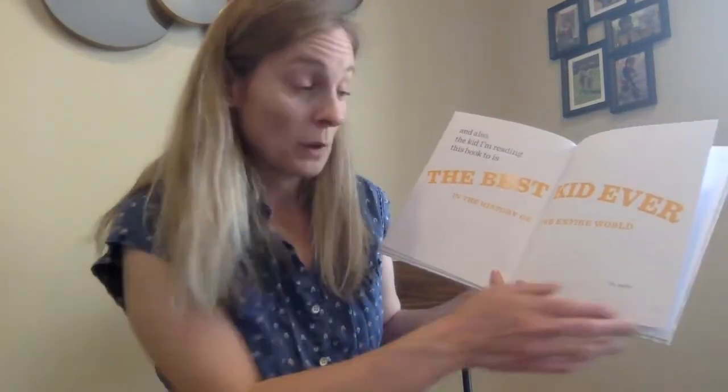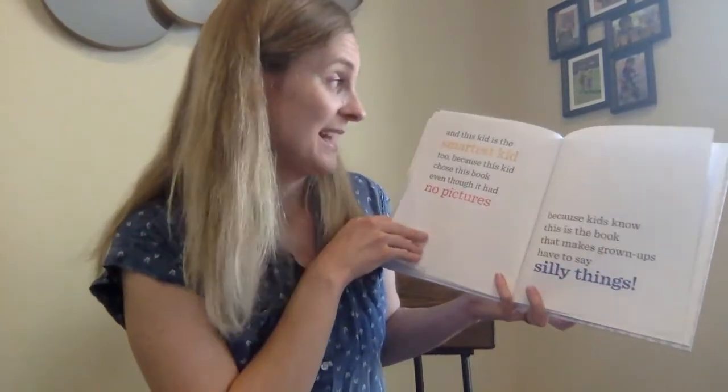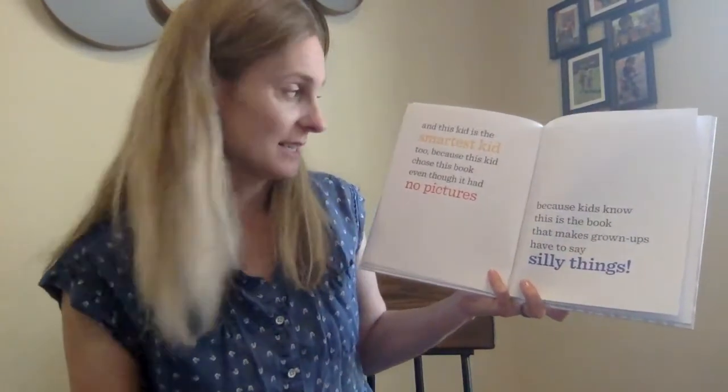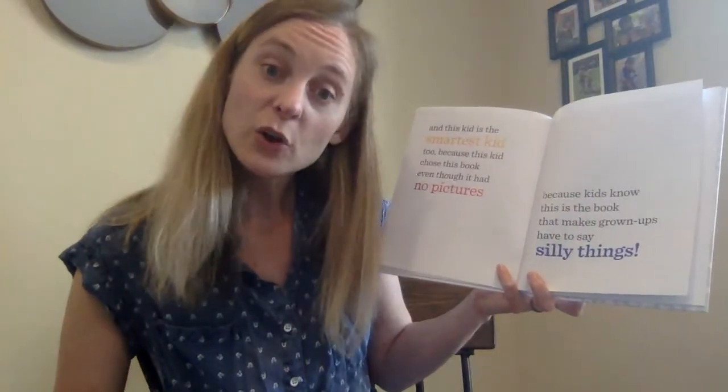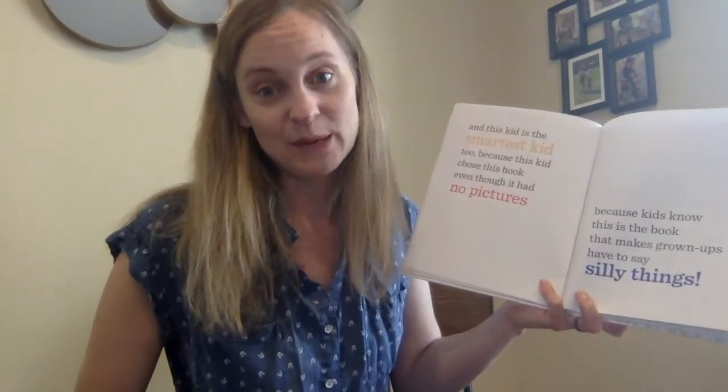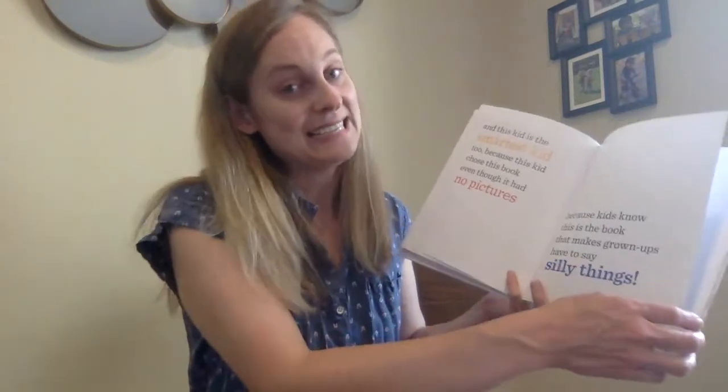And also, the kid I'm reading this book to is the best kid ever in the history of the entire world. Oh, really? And this kid is the smartest kid too, because this kid chose this book even though it had no pictures. Because kids know that this is the book that makes grown-ups have to say silly things.